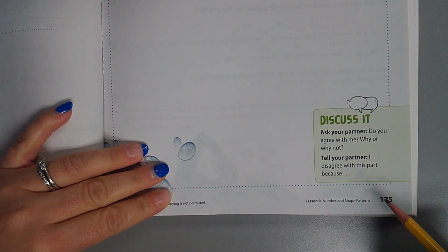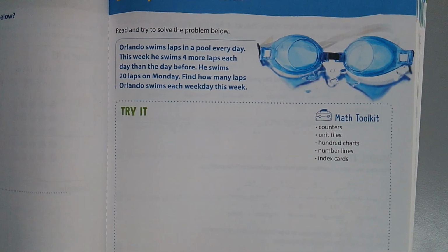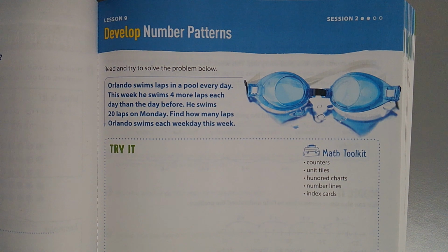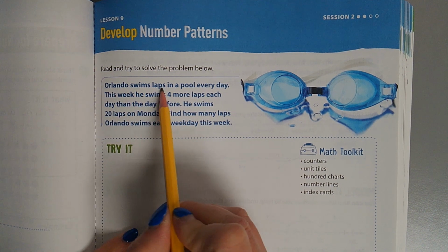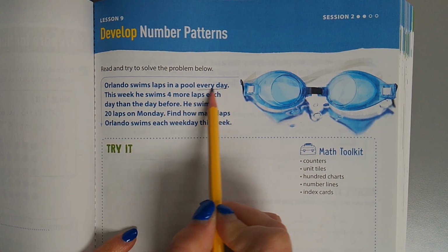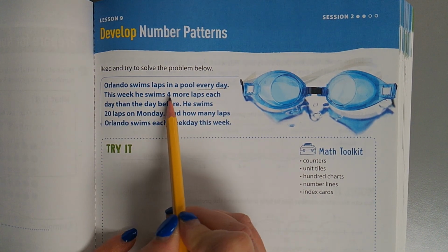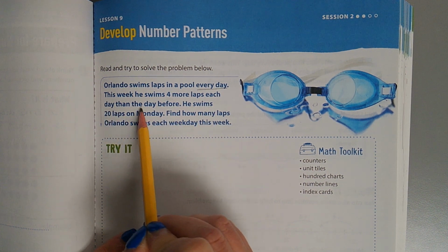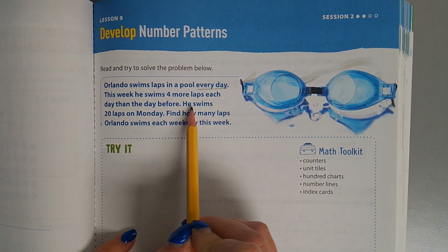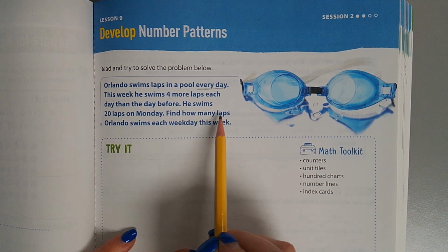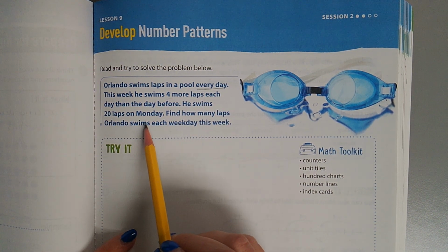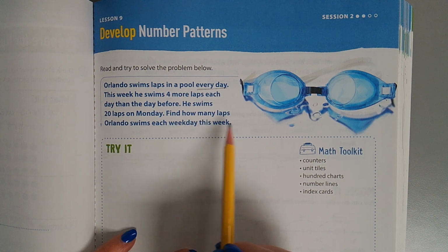So this math lesson is page 175, and we're talking about developing number patterns, okay? So let's do this. Orlando swims laps in a pool every day. This week, he swims 4 more laps each day than the day before. He swims 20 laps on Monday. Find how many laps Orlando swims each weekday this week.